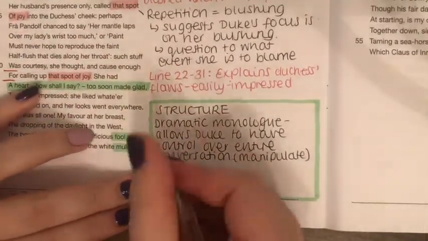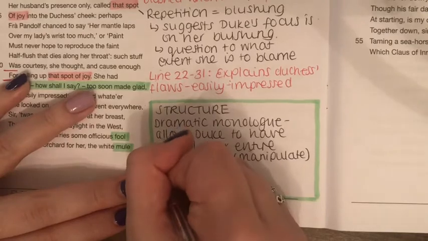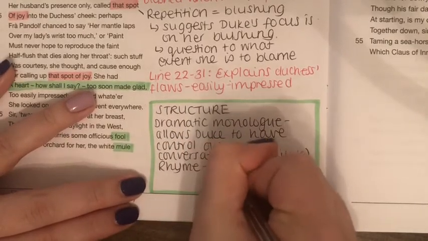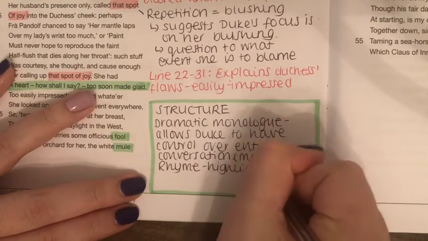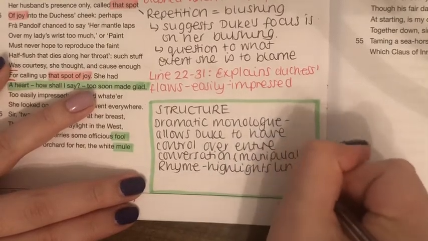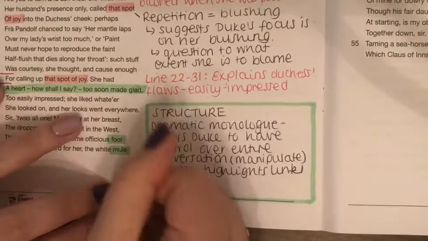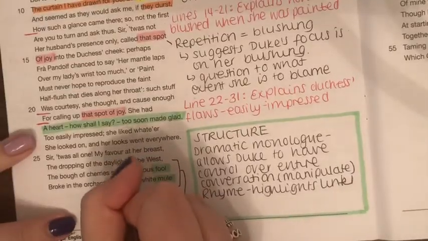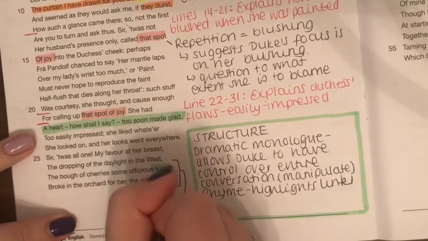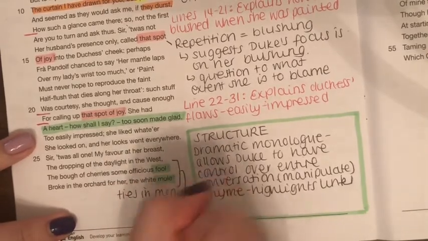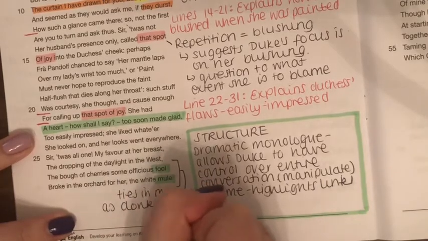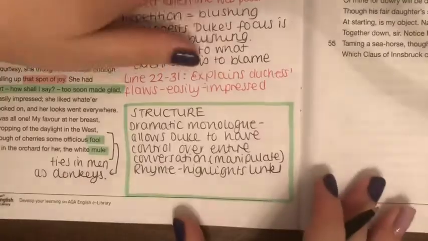What we then have is the use of rhyme. And I'll just put that highlights links for the Duke. So for the example there of fool and mule, and that ties in men as donkeys, so how he sees anyone who speaks to the Duchess.